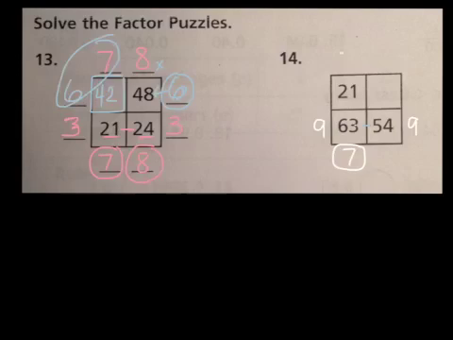I'm going to move my 7 up here, and I'm going to say, what do I multiply 7 by to get 21? And that gets us to 3. What do I multiply 9 by to get to 54? And that is 6. Move my 6 up here. And now the last one, I just multiply these two together, and that gets us to 18. And I'm intentionally leaving 15 for you to try on your own to see if you can get it.